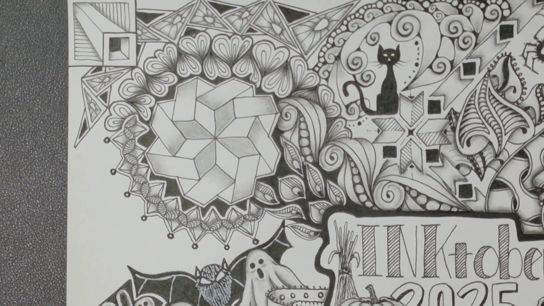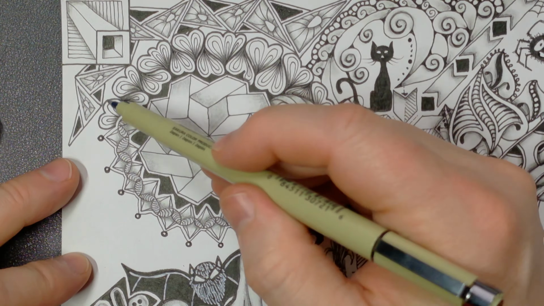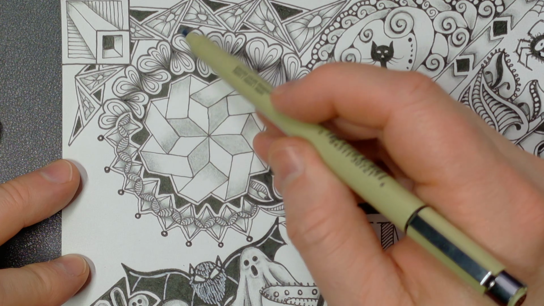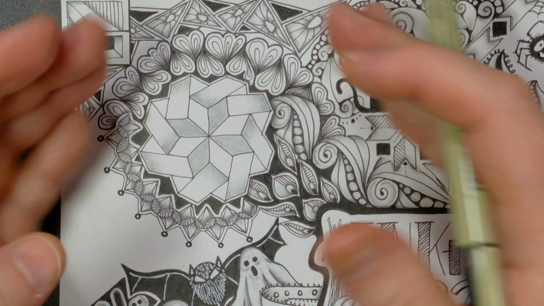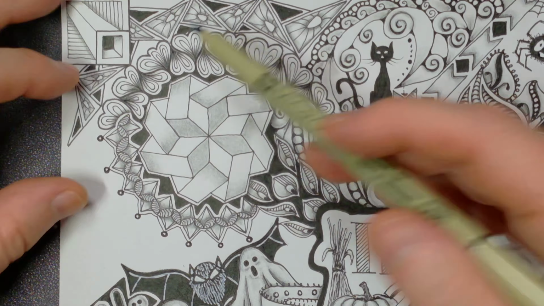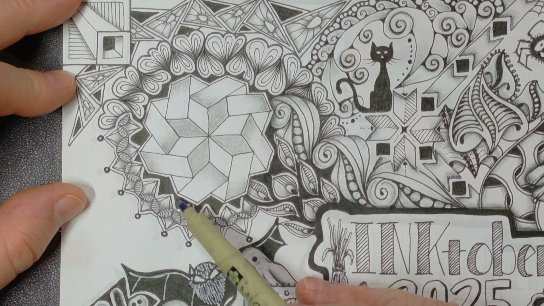Now, one other thing I'm going to do on my composition, just because of the way I want it to look, wherever my ing shape has closed the gap, so to speak, and connected with another shape or with itself, I'm going to ink that in. Kind of like I did here with these spaces.